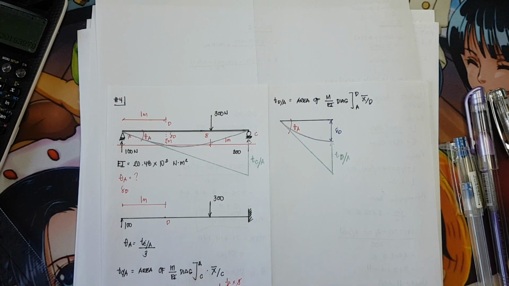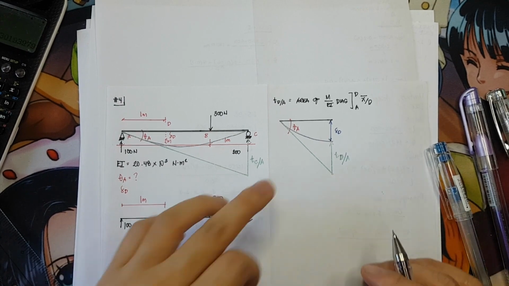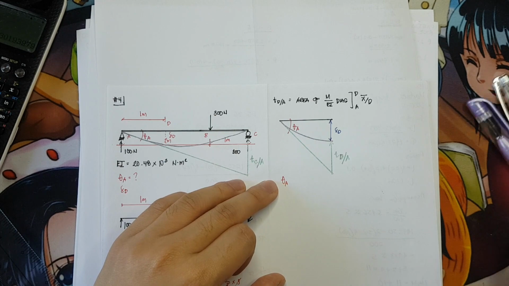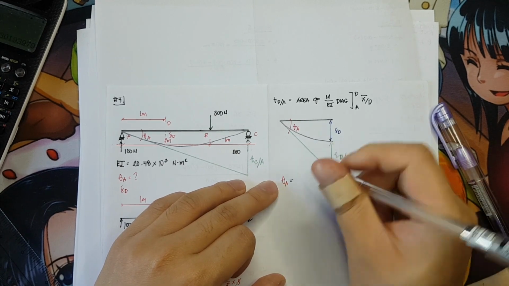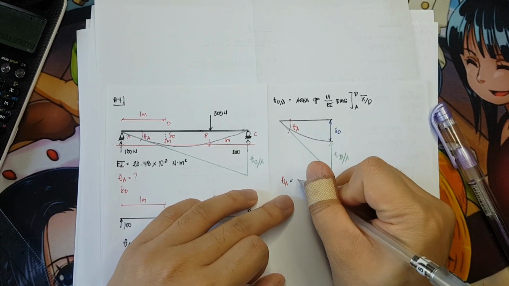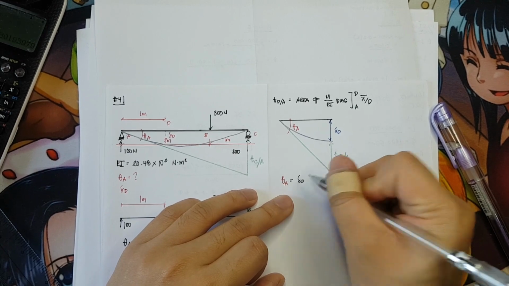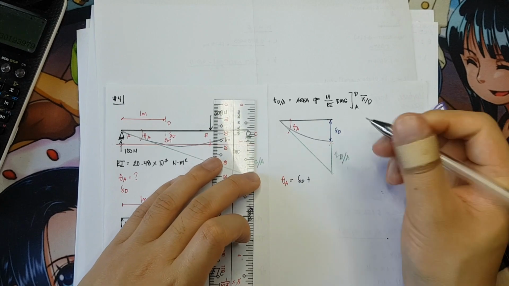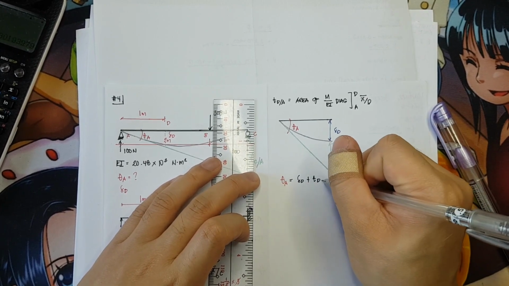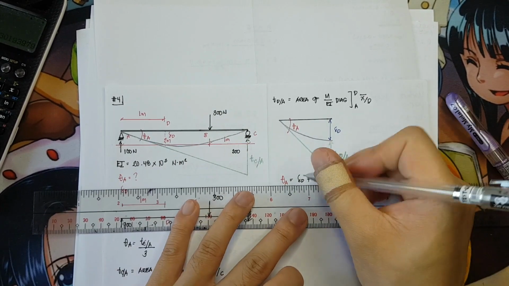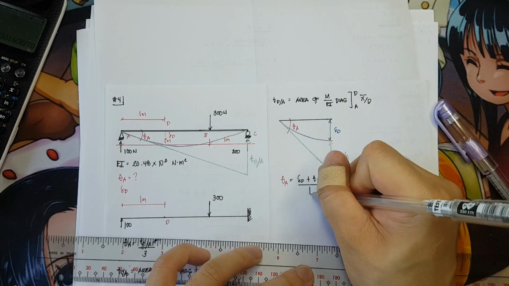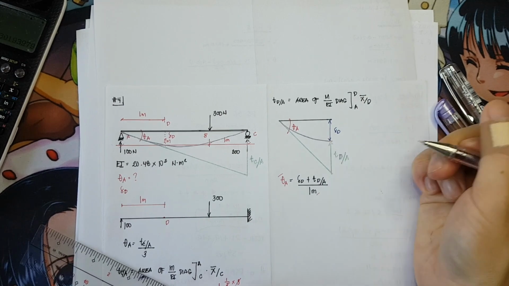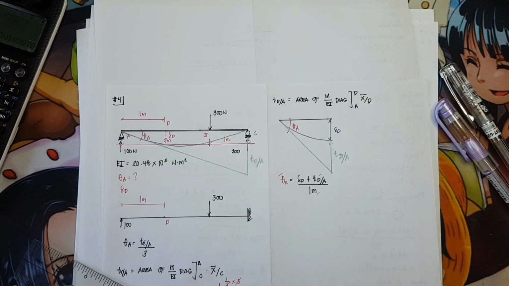So theta A is equivalent to we have the displacement D plus the tangential deviation of D relative to A divided by a distance of 1 meter. So here we have A, we have the X, which is 1 meter. We can solve for TDA.